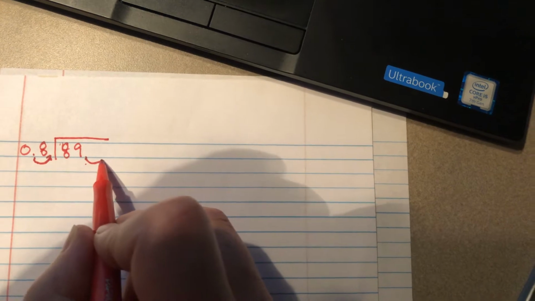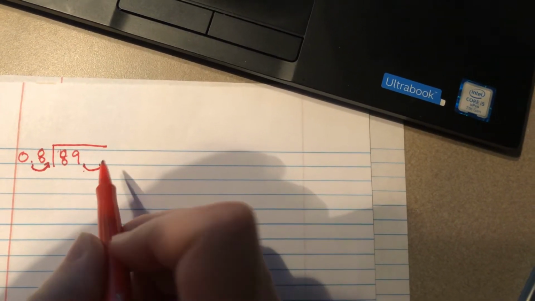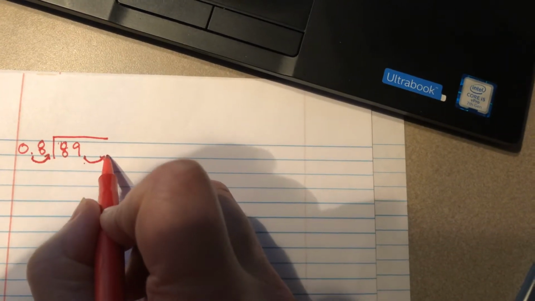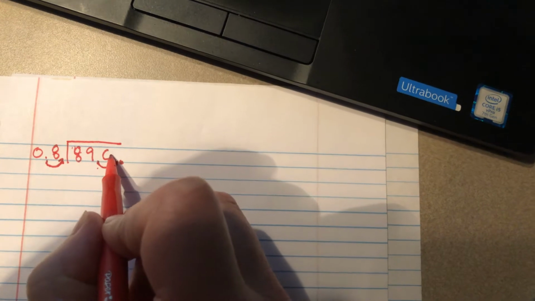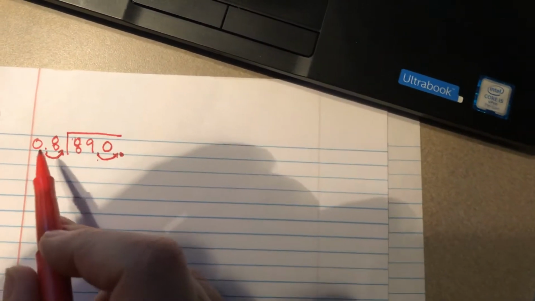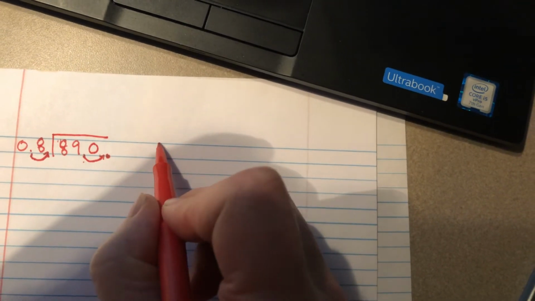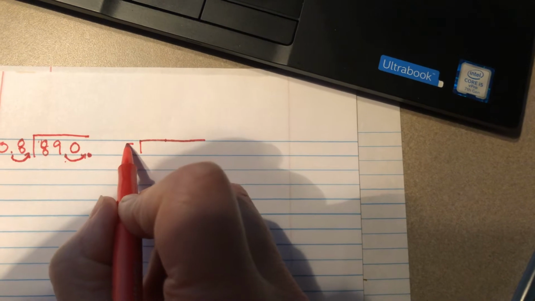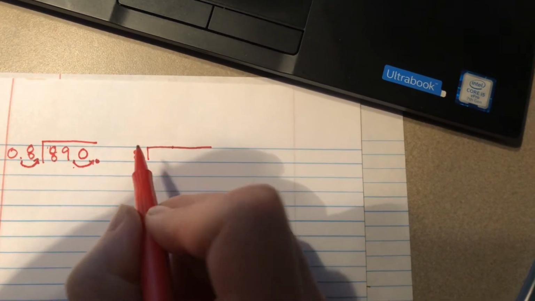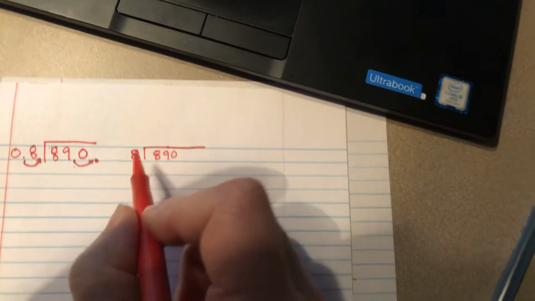So we're now going to move our decimal over to the right, one place. And our decimal now is here, and we're going to put a 0 in that empty space. So we've now changed this into a new equation, which is really equivalent to 890 divided by 8.